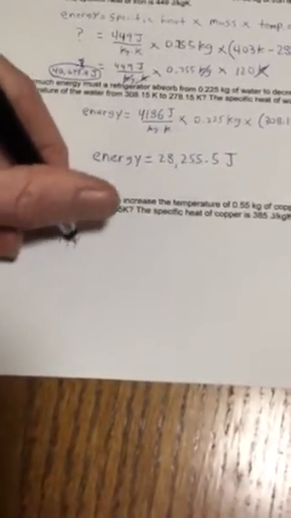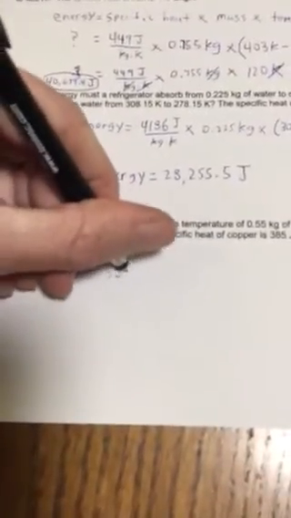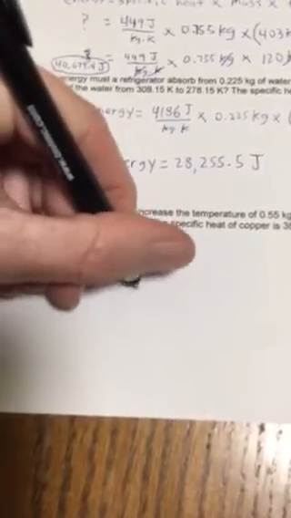So in this case, you do energy equals, remember it's energy equals specific heat. We're given the specific heat here is 385, so 385 joules over kg, that little dot represents multiplication, times the mass.